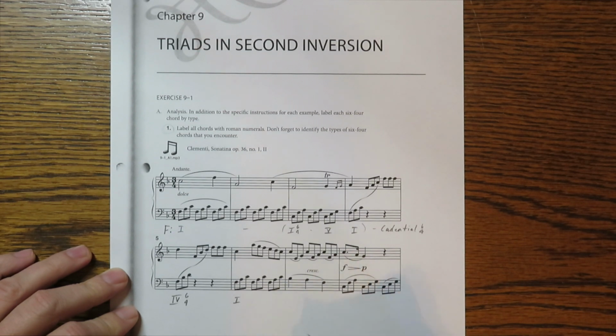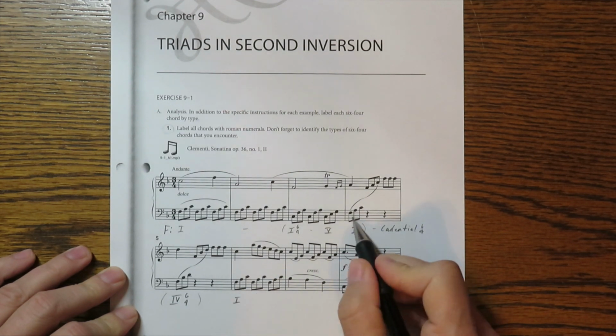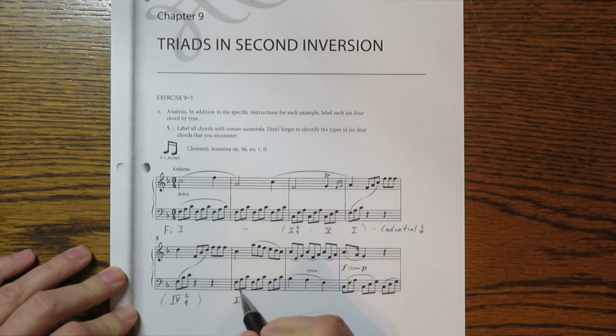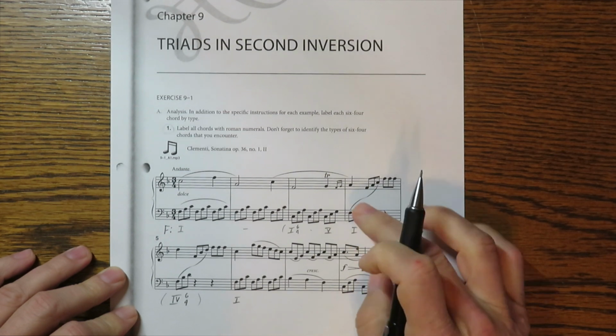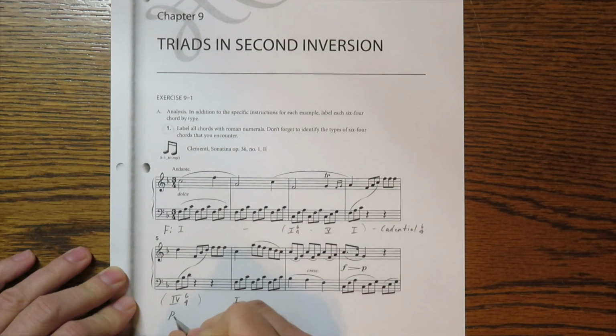And we stay on the 1. And it looks like, since we have an F here, an F here, and an F here, so we have F's on both sides of this chord, that would be the pedal.